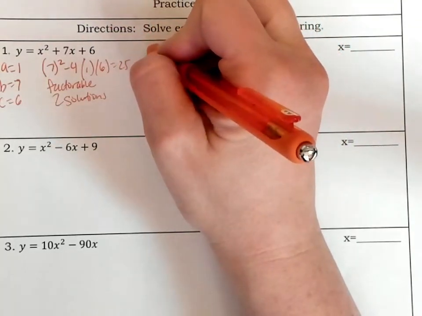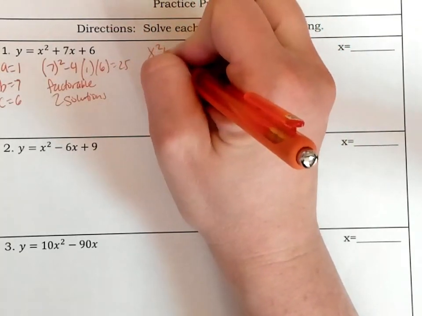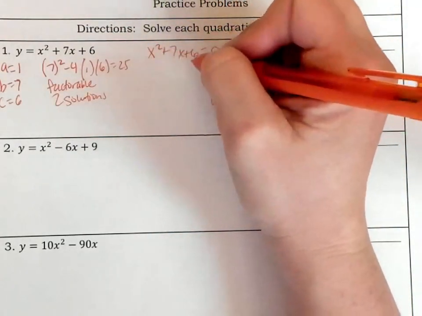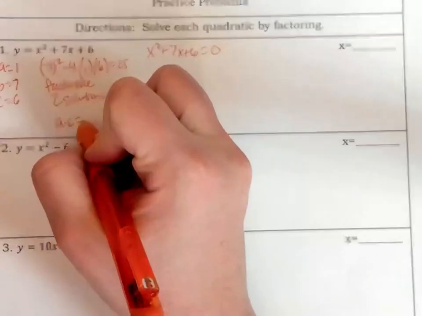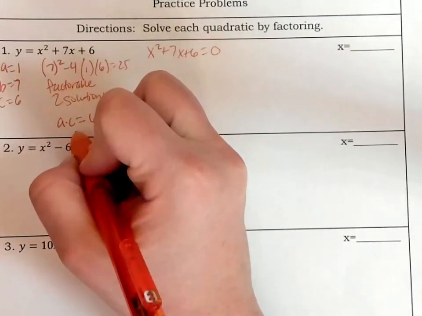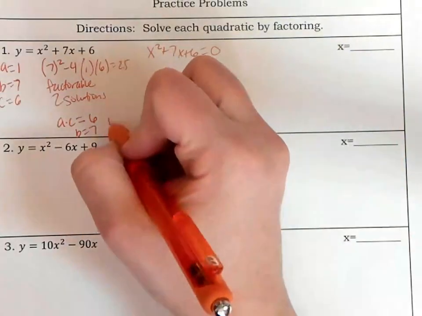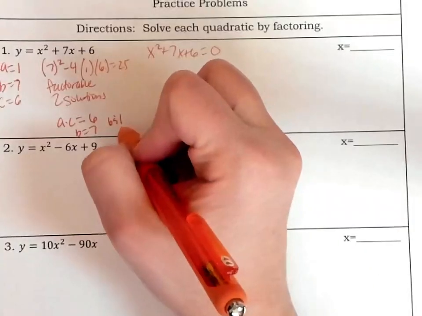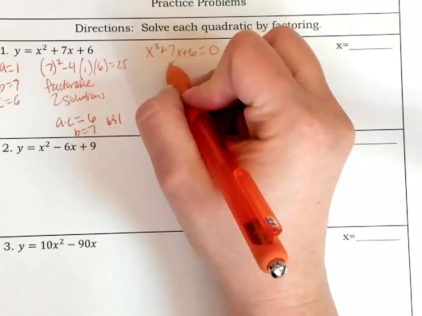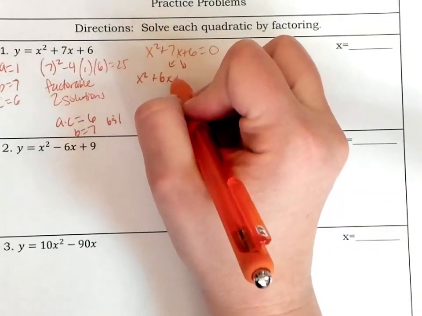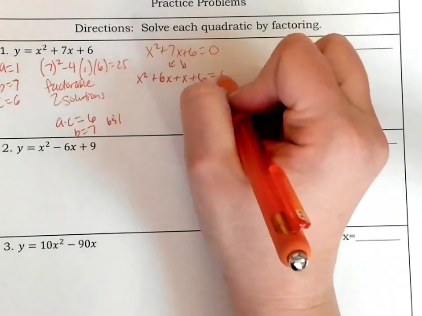So I have x squared plus 7x plus 6 is equal to 0. I'm going to use the backwards FOIL method. So I need two numbers that multiply to equal 6 and add together to equal 7. And so I find 6 and 1. If I multiply that, I get 6. If I add it, I get 7. And that's what I'm going to split this middle term into. So I get x squared plus 6x plus x plus 6 equals 0.